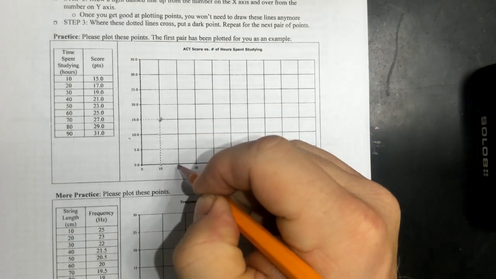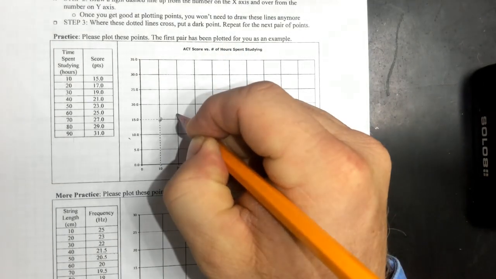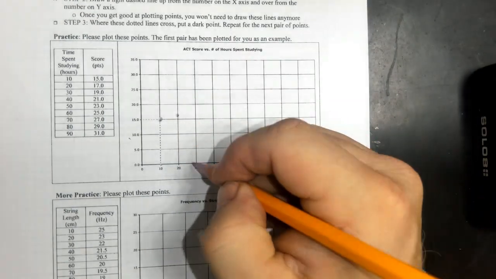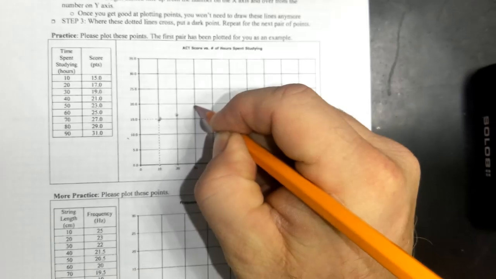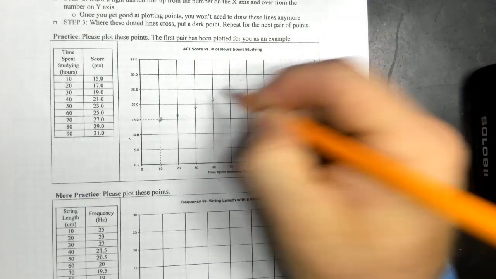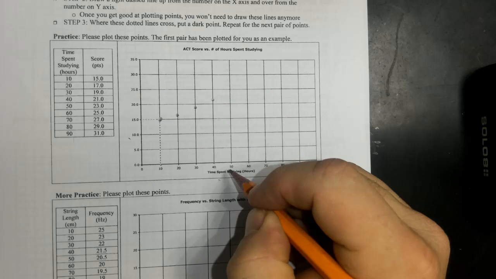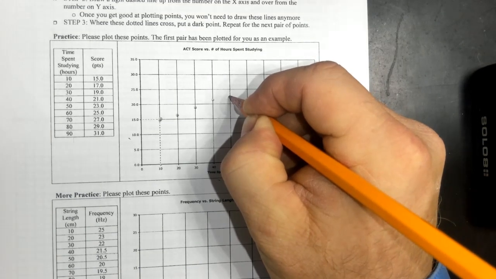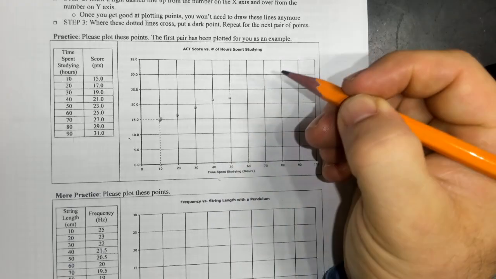So if we go to 20, we're going to go to 17, which means I'm a little bit above 15. Again, I'm estimating between the two values since I don't have grid marks, and that's fine. I've got 30 and 19, which means I'm just below 20. 40's got 21, which is just above 20. For 50, I've got 23, so I'm going to go above 20, higher than 21, not quite halfway, because then that would be 25.